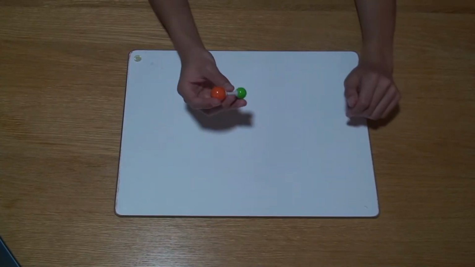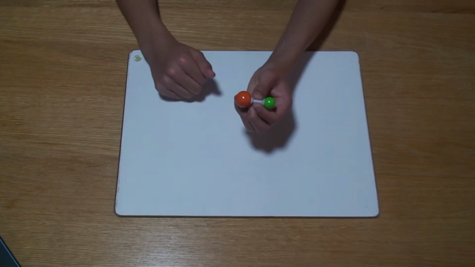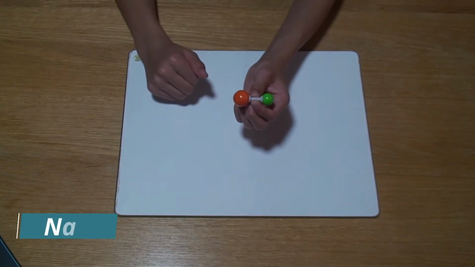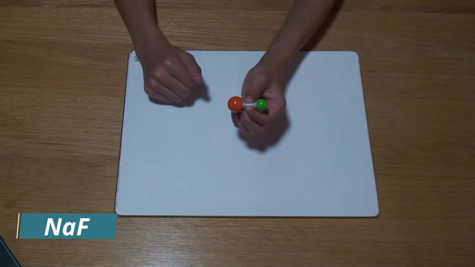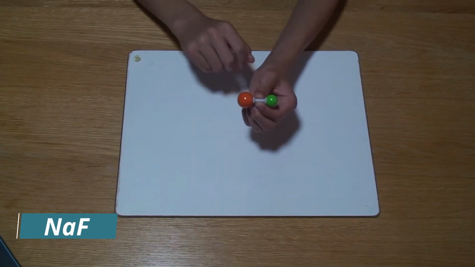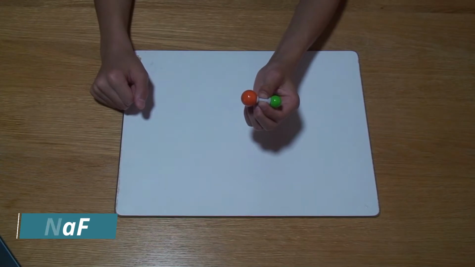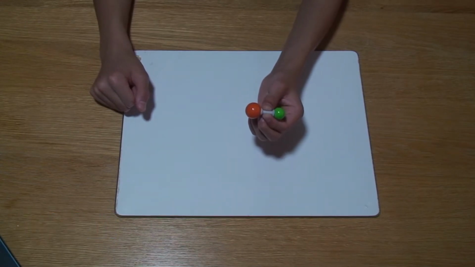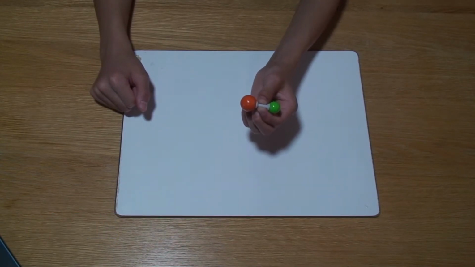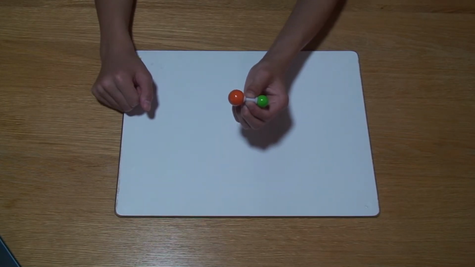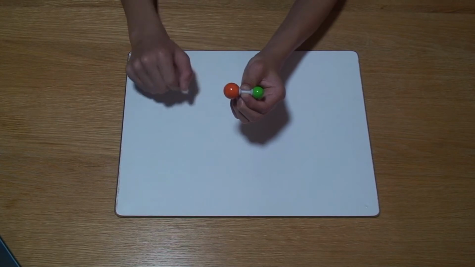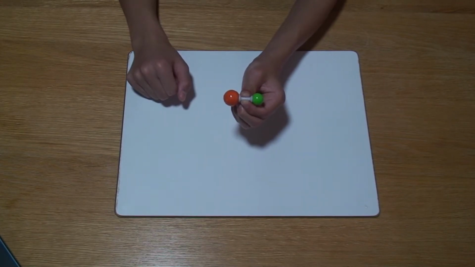So the first compound is sodium fluoride, and the chemical formula for sodium fluoride is NaF. So the sodium is the Na and the fluorine is the F. This mineral is key to fighting tooth decay, and fluoride makes the enamel of your teeth, the outermost layer, harder and more resistant to acid wear. These two atoms are both new elements and we have not looked at them before.